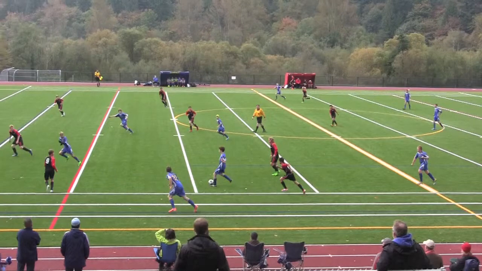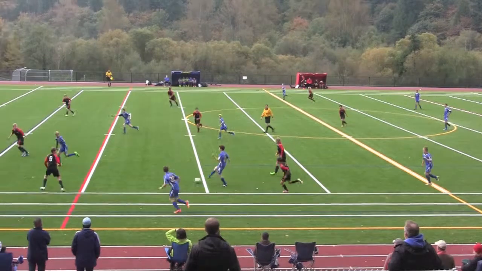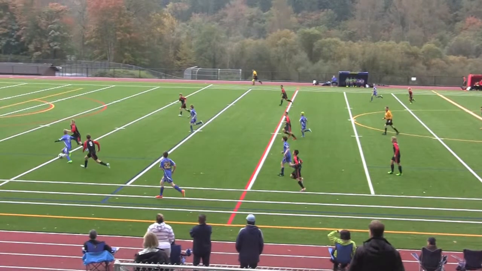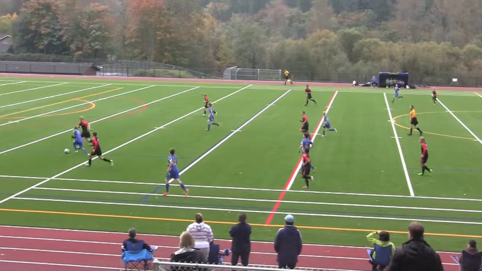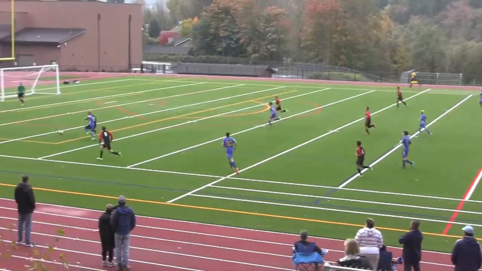And right here, look at Drew. Drew's asking for it. There's space between the center backs. It's more congested with Shane. Not a bad ball. Still a good try. Drew would have been right through in for the goal, I think, though.